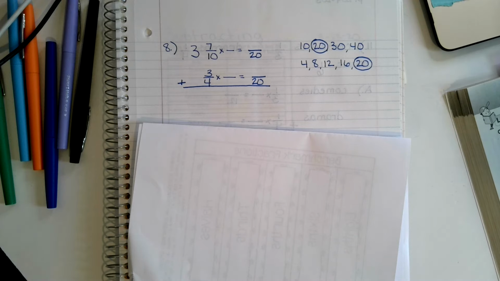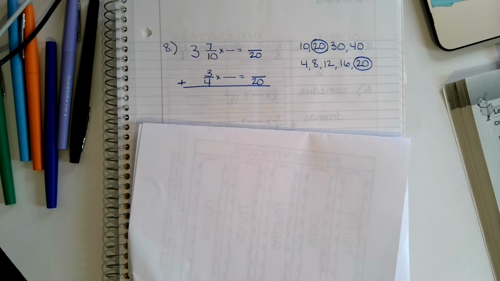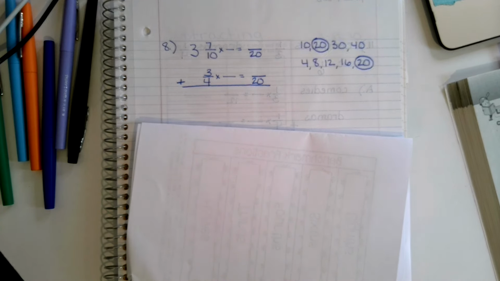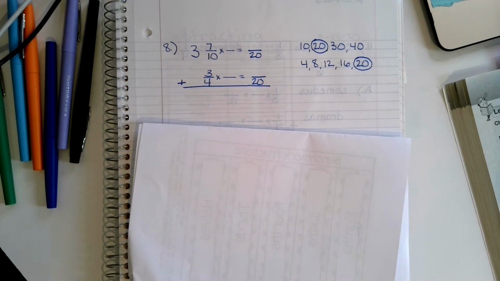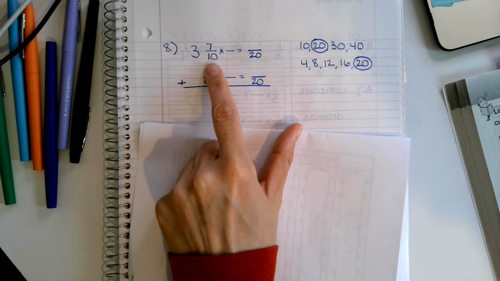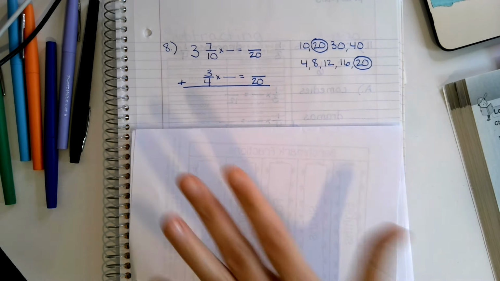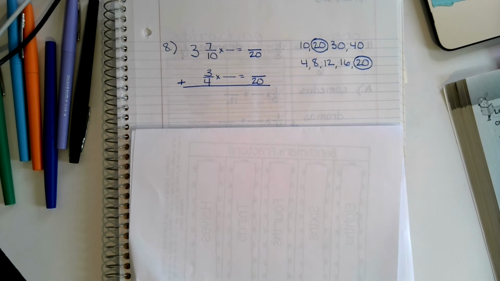So here's number 8. Number 8 says Camden jogged 3 and 7/10 miles to the park and then 3/4 miles back home. How far did Camden jog in all? Okay, so you're adding the two fractions together, and I did some of the work ahead of time, so this video is a little bit shorter.